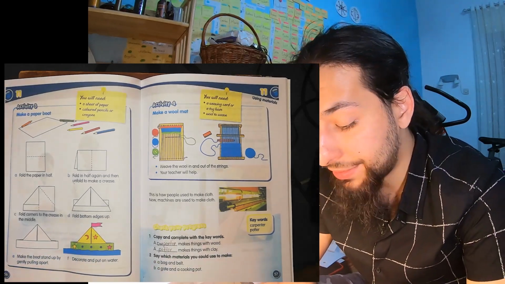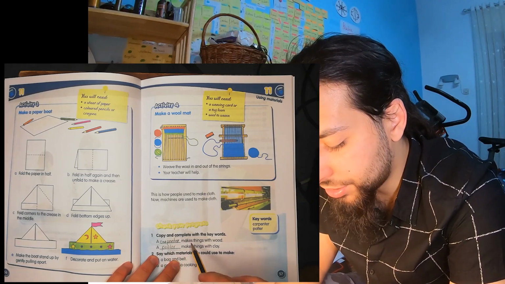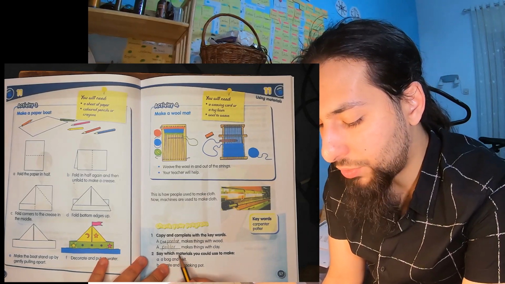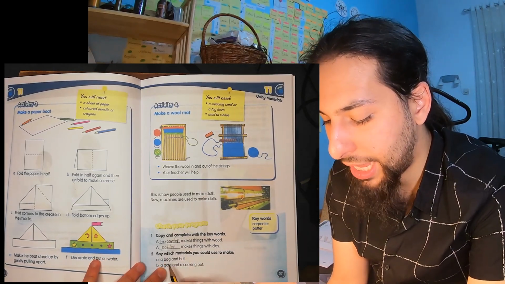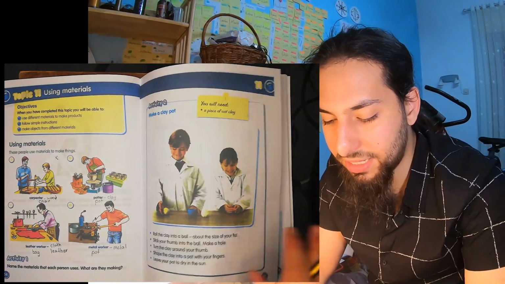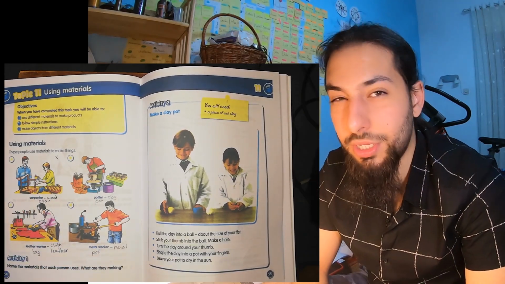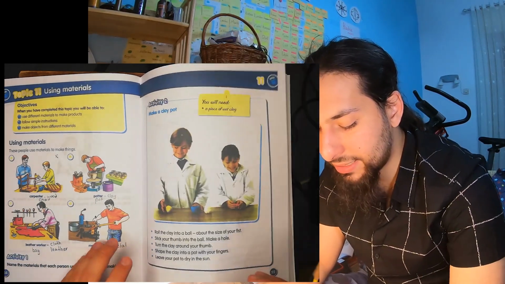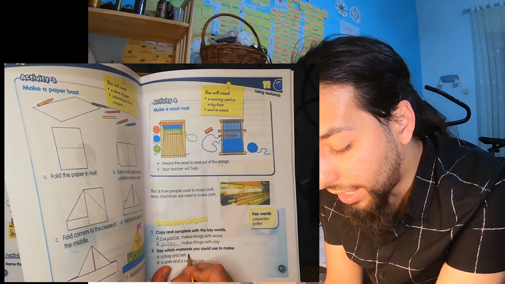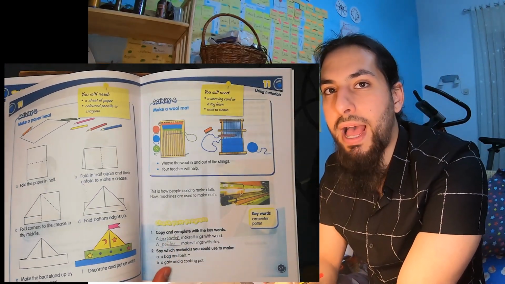Now, again, very quickly, a carpenter makes things with wood. A potter makes things with clay. Okay? Now, say which materials you could use to make a bag and a belt. Remember what I said before? Who makes bags and belts here? A carpenter, a potter, a leather worker, or a metal worker? Try to remember. Who makes bags and belts? That's right. A leather worker.